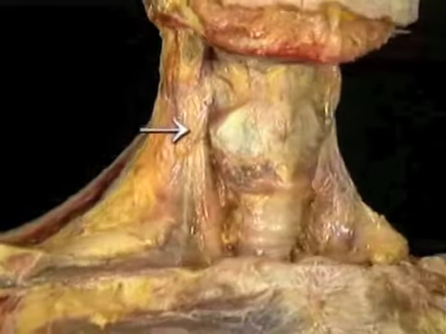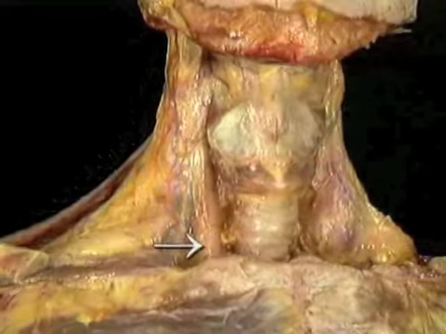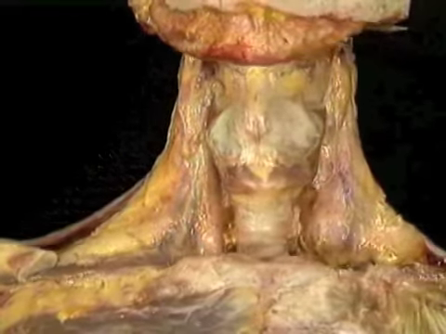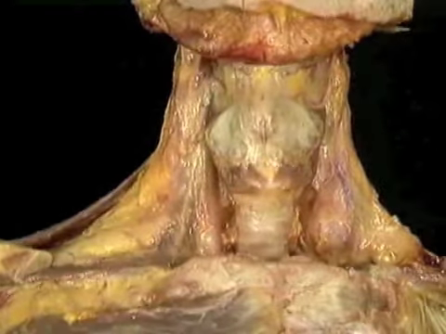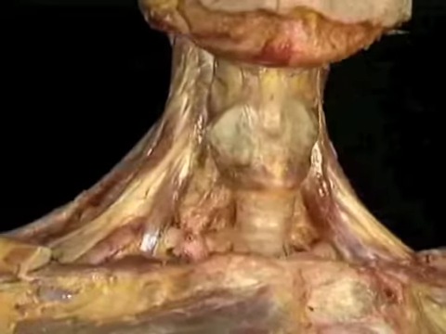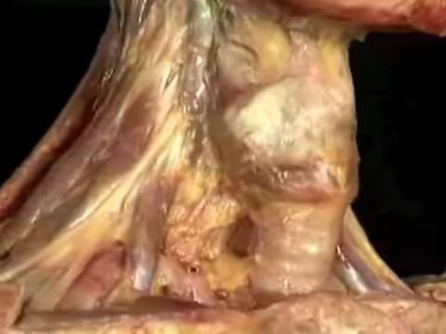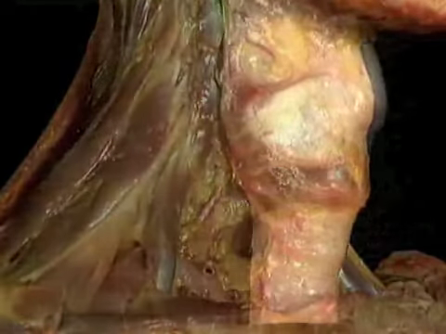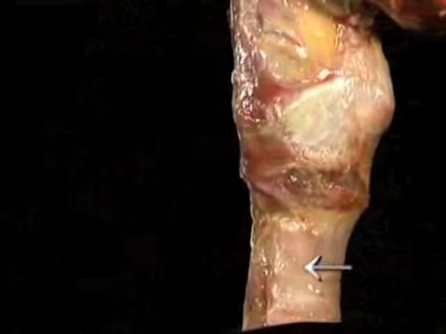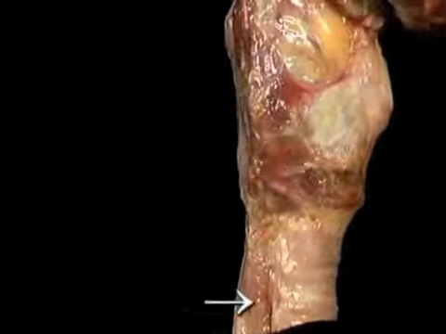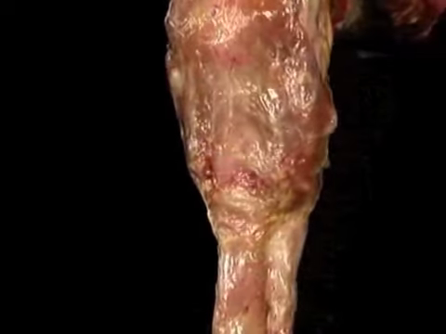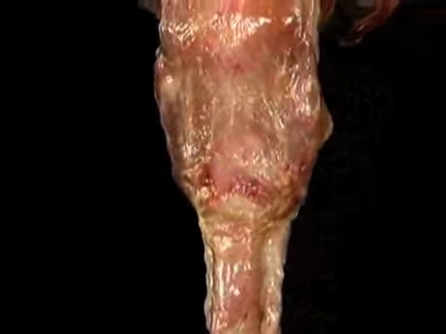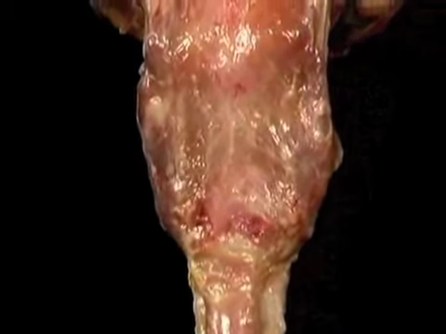Here on each side, this sleeve of connective tissue, the carotid sheath, contains the major blood vessels of the head and neck. We'll remove the carotid sheaths. We'll also remove the musculoskeletal structures behind and below the larynx. Here's the trachea, here's the esophagus, here's the lower part of the pharynx. To see the larynx from behind, we'll remove the posterior wall of the pharynx.